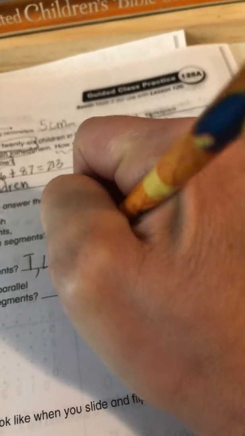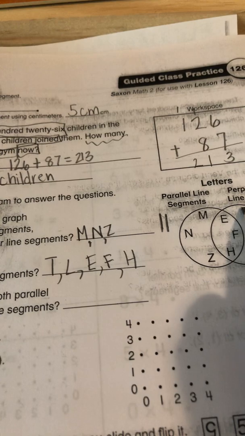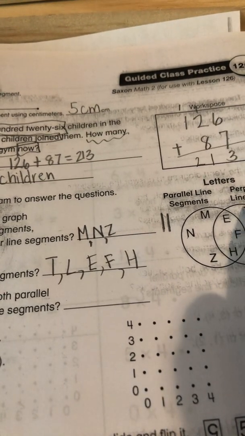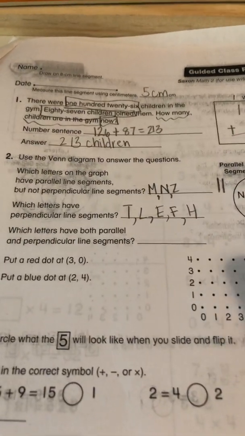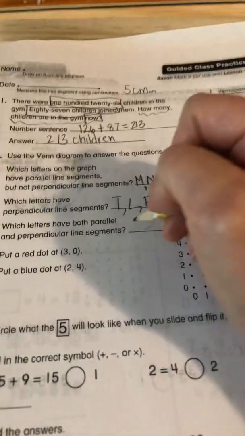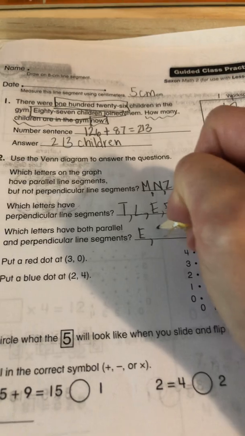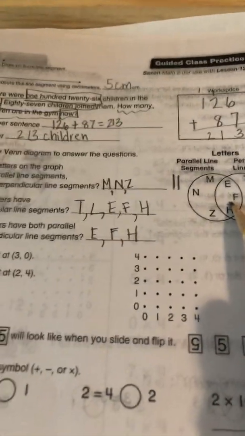So E, F, and H. So not only am I doing perpendicular line segments on this side of the Venn diagram, I've got to include the ones in the middle too. Now, which letters have both parallel and perpendicular line segments? This time, I'm only going to write the ones that are in the middle. They have both. So E, F, and H have both of them.